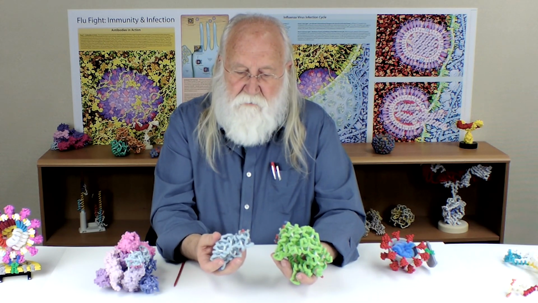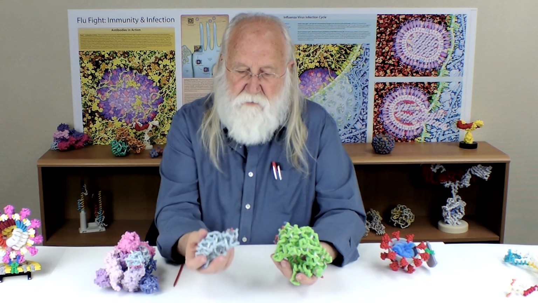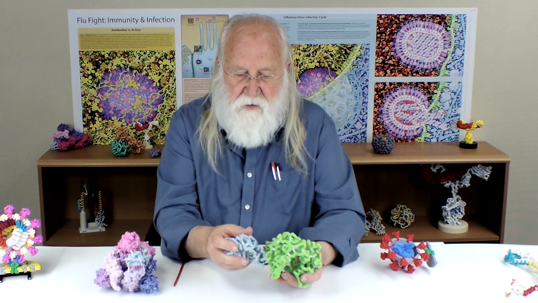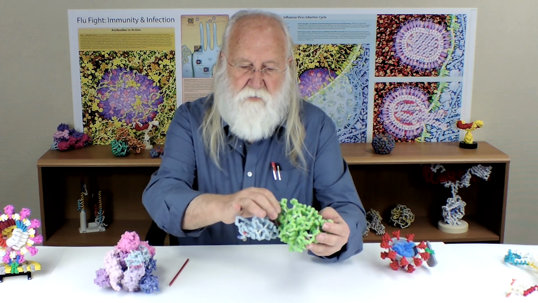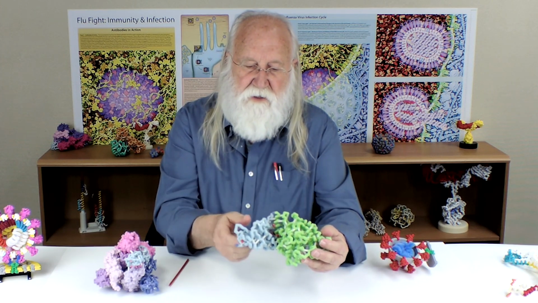That's the structural biology behind how a receptor binding domain on a spike protein can recognize and bind to a part of the surface of the ACE2 protein embedded in a cell membrane. This is what triggers or initiates the next step in the infection process, which is that receptor-mediated endocytosis.